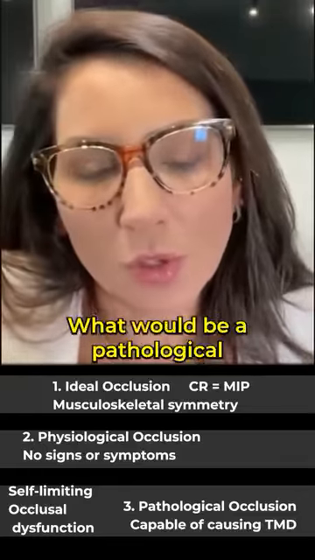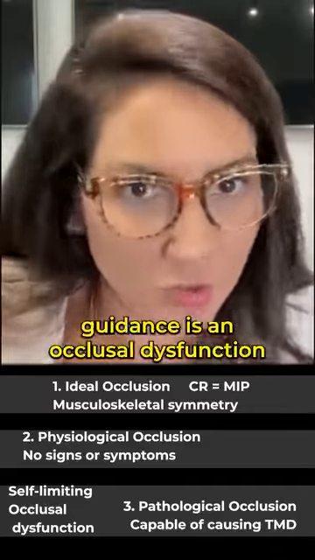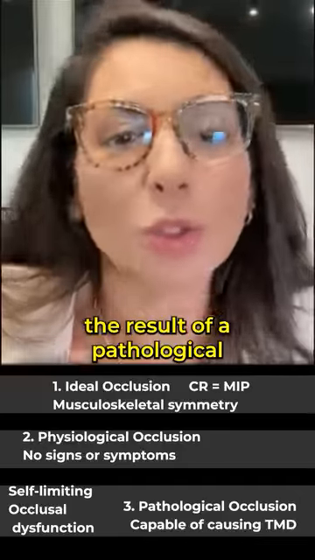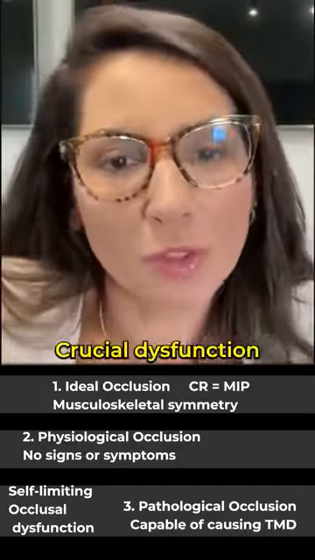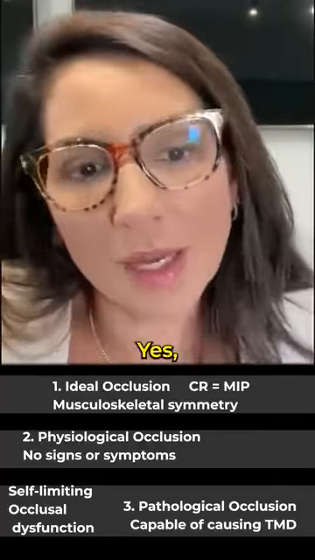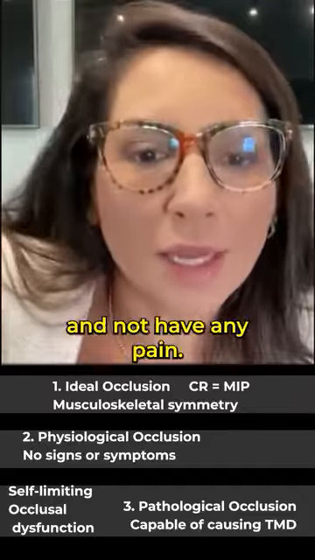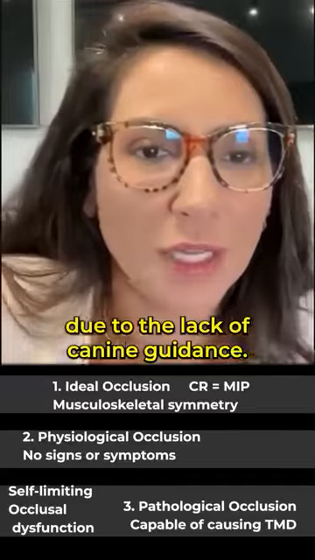What would be a pathological occlusion? An occlusion, for example, absence of canine guidance, is an occlusal dysfunction, which will cause what? An abfraction, the result of a pathological occlusion. Understood? So what would that be? Can an occlusal dysfunction be self-limiting within TMD? Yes, I can have an occlusal dysfunction, not have canine guidance, and not have any pain, but what will it cause me? It will cause me an abfraction due to the lack of canine guidance.